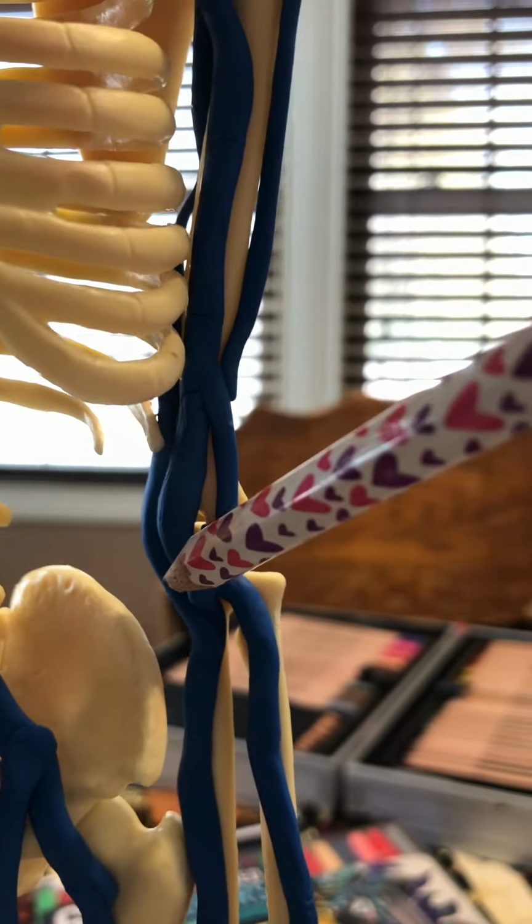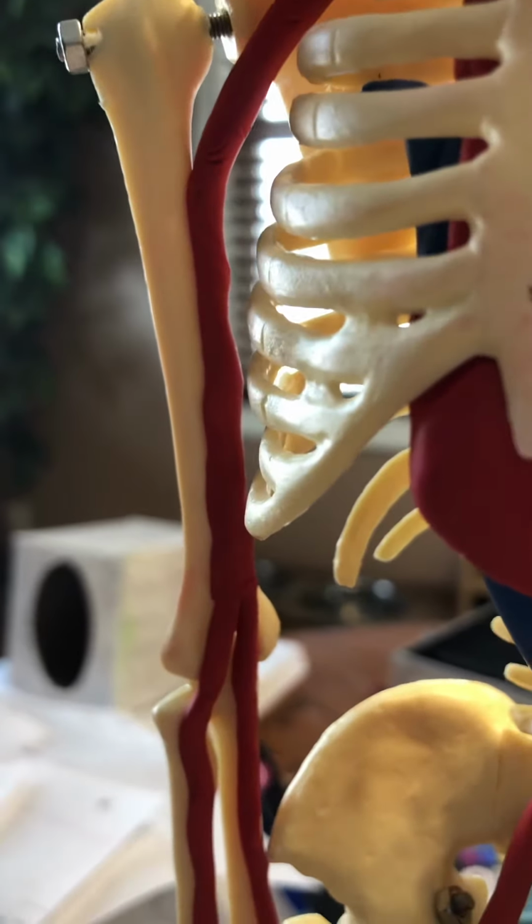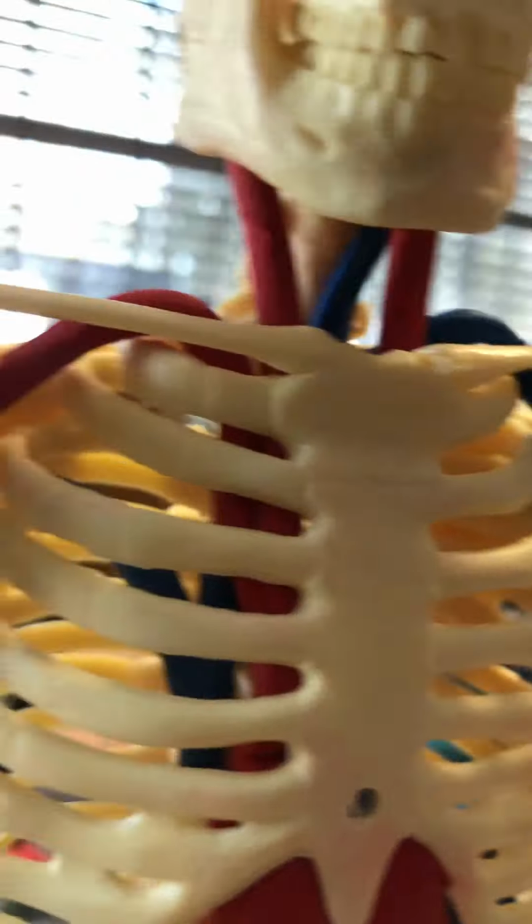But then that comes up into the brachial vein, which comes up here, and the brachial vein then goes into the brachiocephalic vein, which goes into the superior vena cava, which is going to go into the right atrium here.